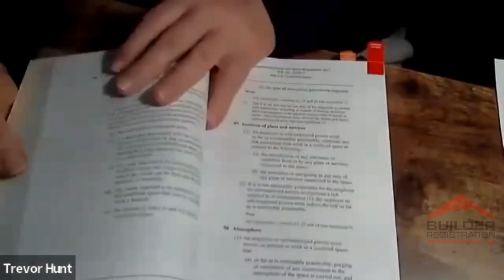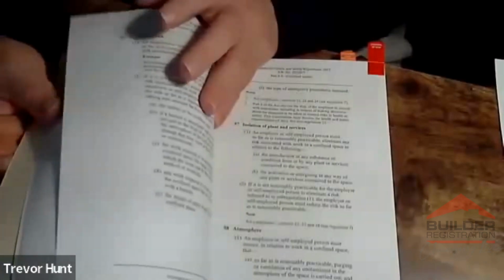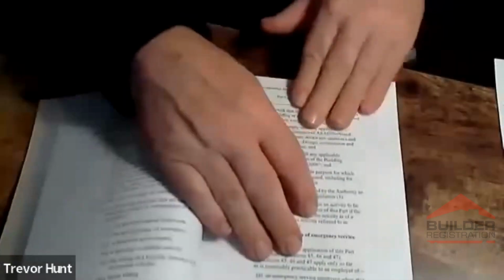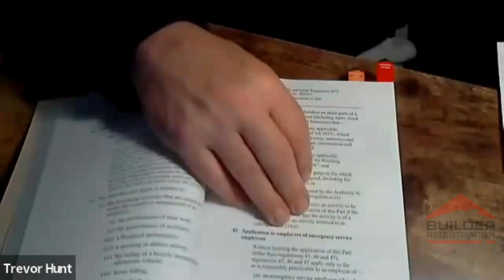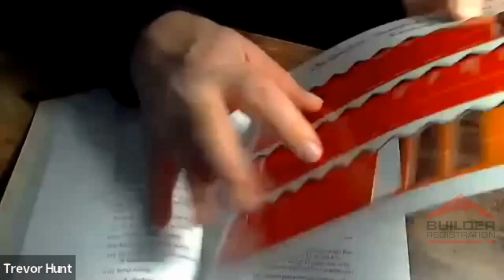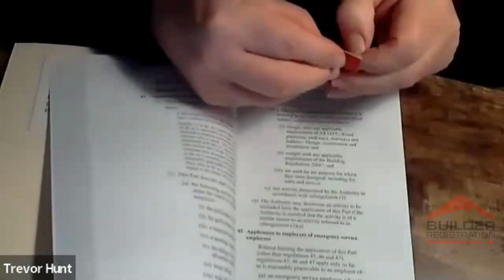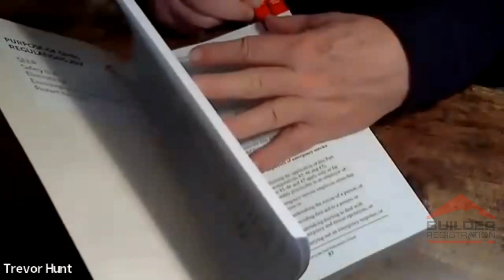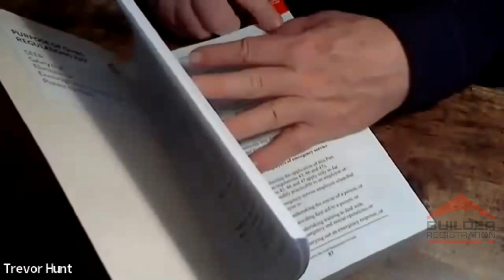After section 56, I'm going to section 41. 41 is for prevention of falls. Section 41, prevention of falls, page 87. Where I'm going with this particular one, just working my way across. Prevention of falls.